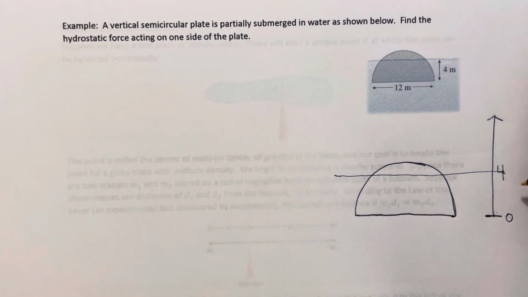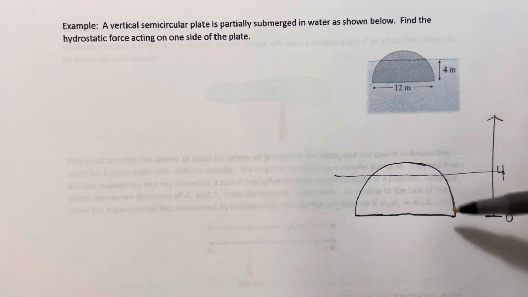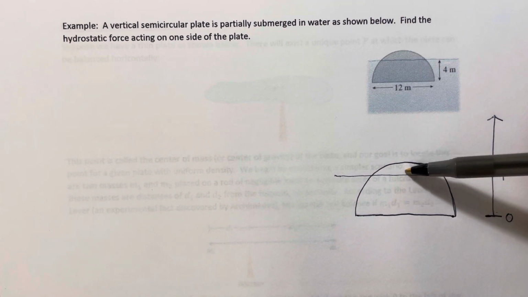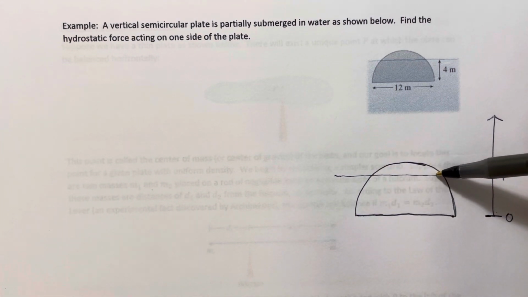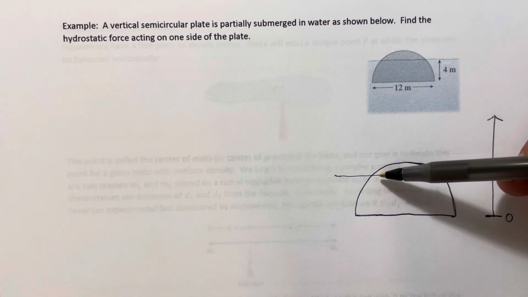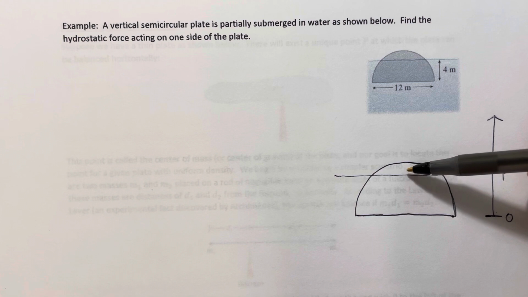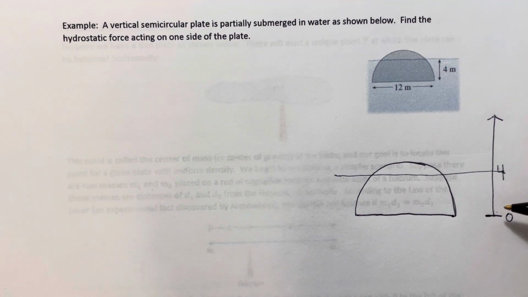Thinking about this in logical terms, because I have this extra 2 meters, and you should figure out how I know that this is 2 meters here. I have an extra 2 meters of my semicircle poking up out of the water right here. I don't need to worry about what's happening there because that's not submerged. There wouldn't be any hydrostatic force acting on the part of the plate that's above the water. We only care about what's happening between 0 and 4 here.